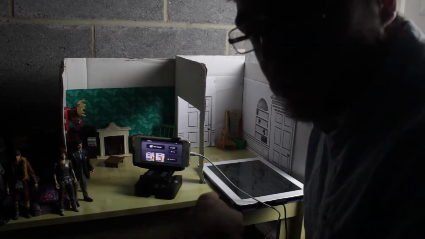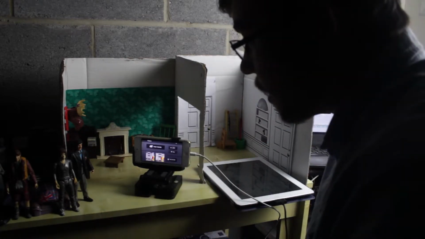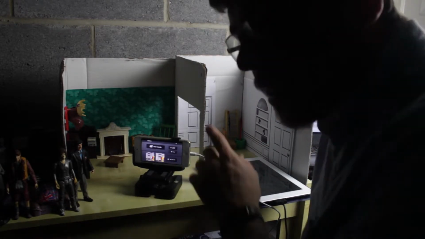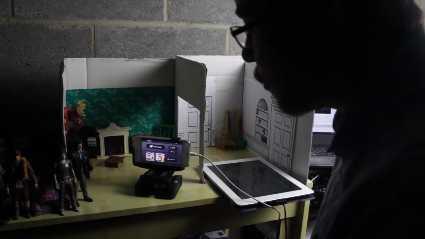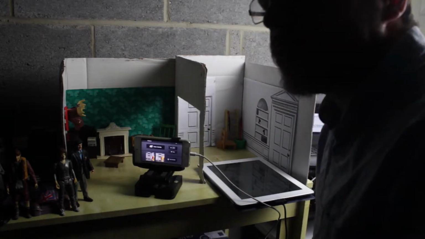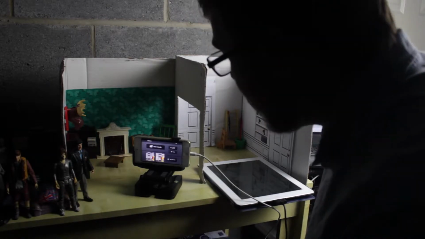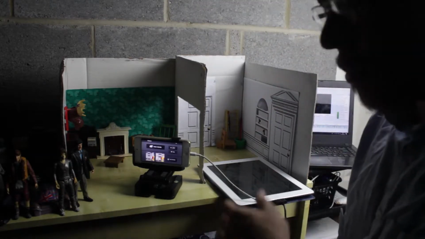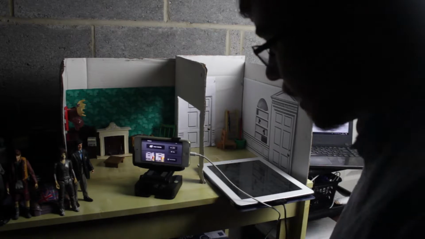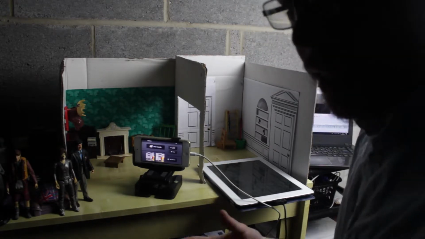I have actually had this on 2 different iPods now. This isn't the newest iPod, this is the one before that, because they don't make iPods anymore, so I don't know what I'm going to do when this breaks. But yeah, let me take you through how this app works and how I use this app.